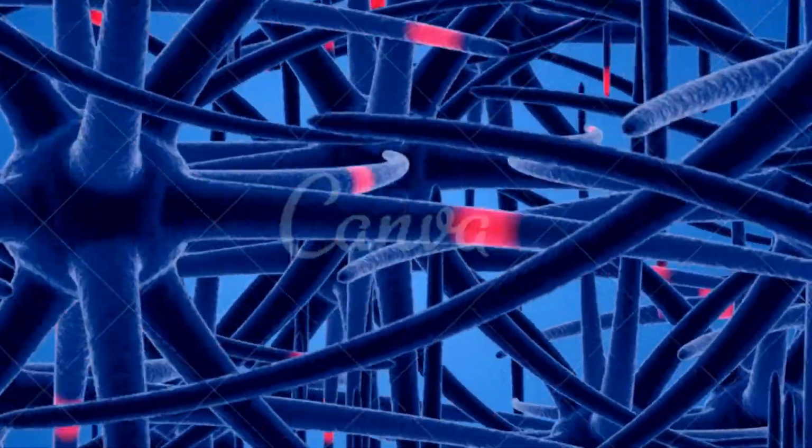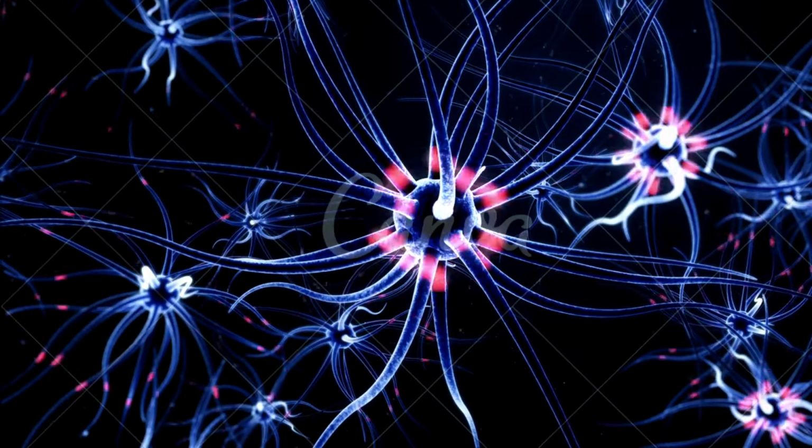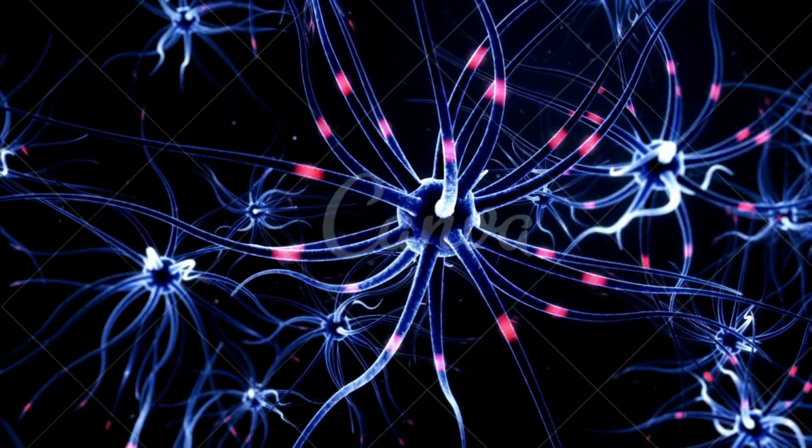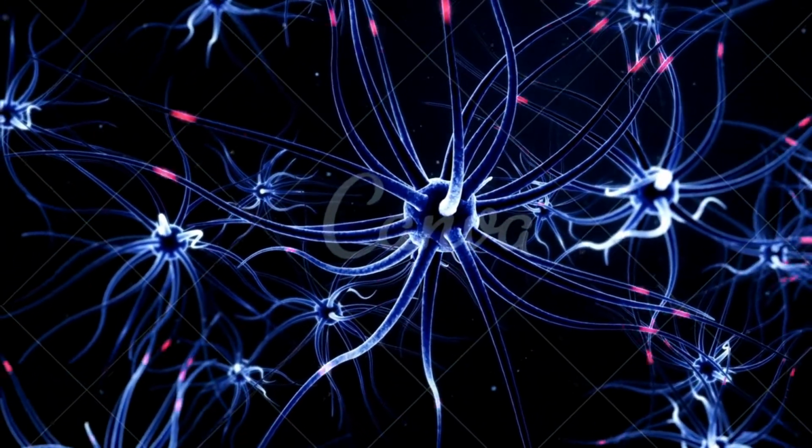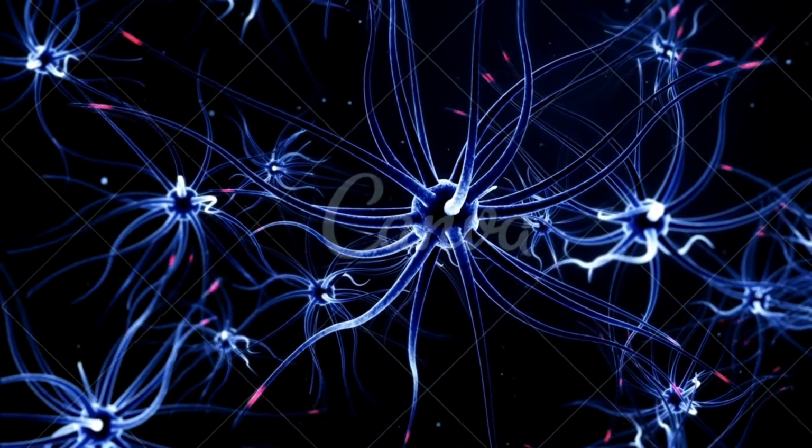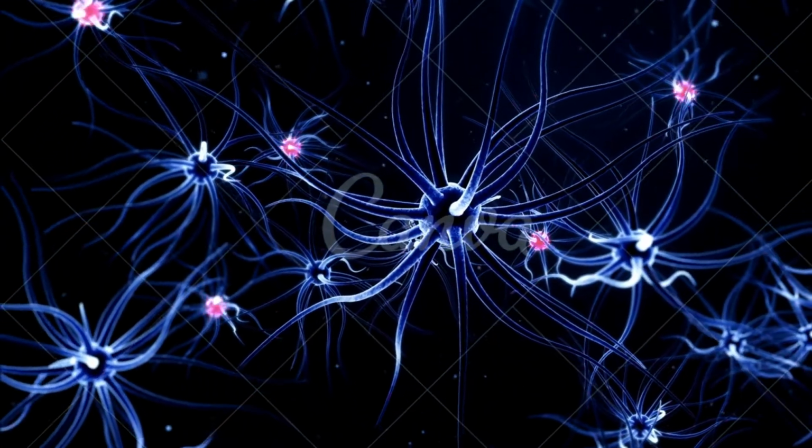There are 4 to 5 billion nervous cells in the cerebral cortex alone. There are 100 trillion cells in our body, and about 7 trillion are nervous cells.